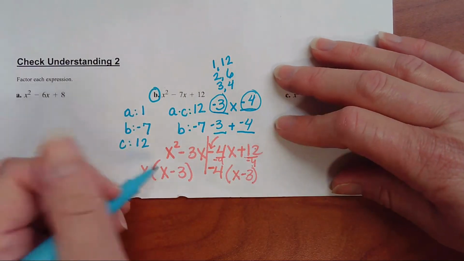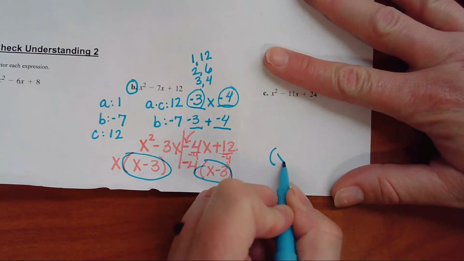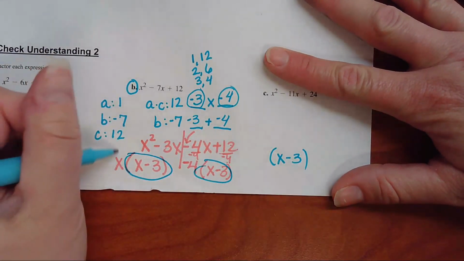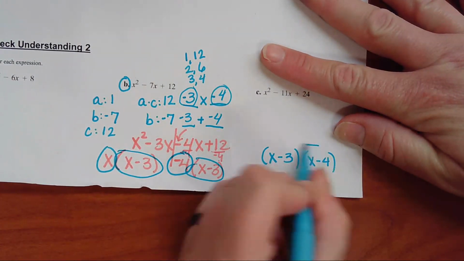Now you take a look. My parentheses match each other. That's good. So I take one of those, and then you take your GCFs. And that's your final answer.